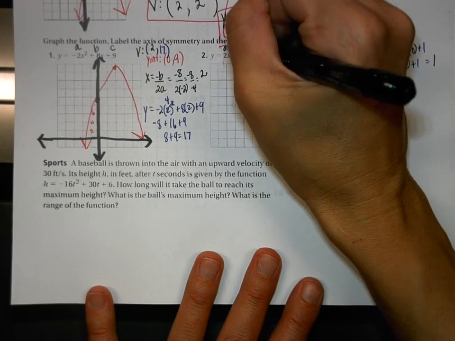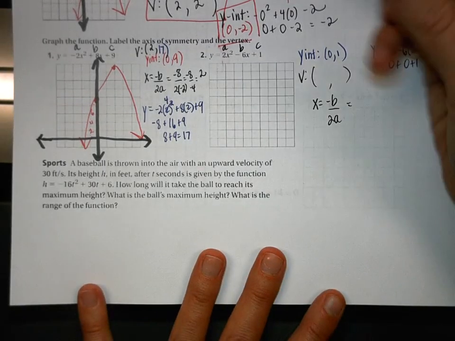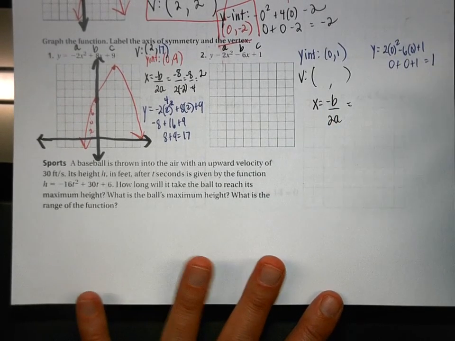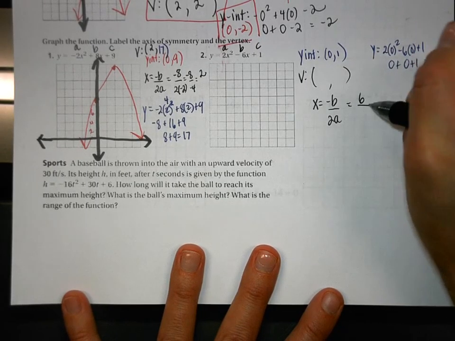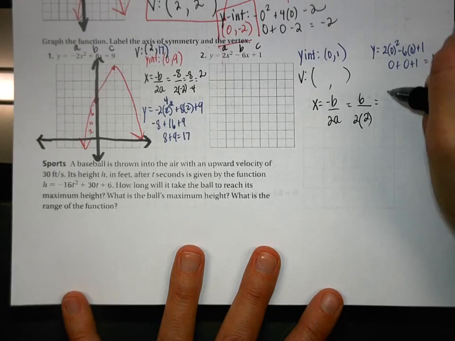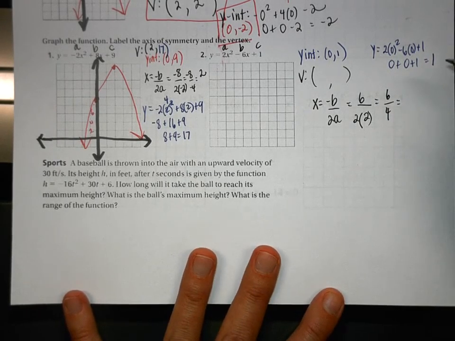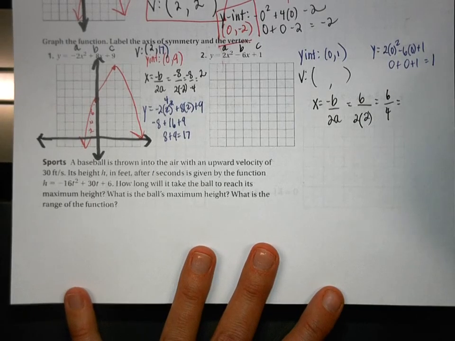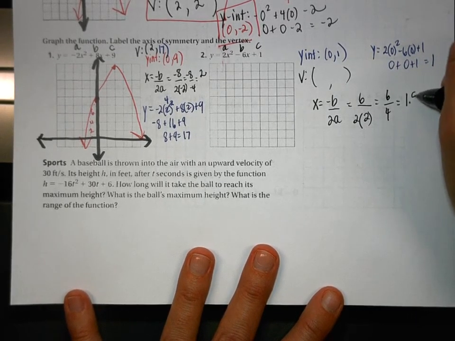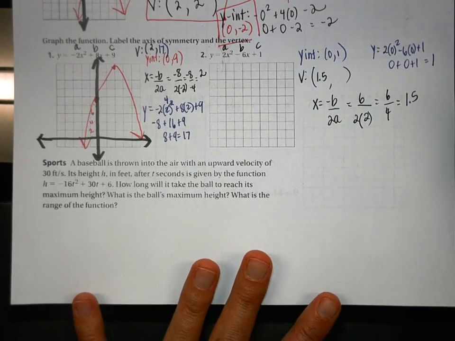Okay, so this is A, B, and C. And make sure you pay attention to the signs in front. Yeah, so since right now b is negative 6, that means negative b would be positive 6 over 2 times 2. And we get 6 divided by 4. And I'm just going to go ahead and change that to a decimal. And does anybody know what that is as a decimal? 1.5. Good. So we have 1.5.